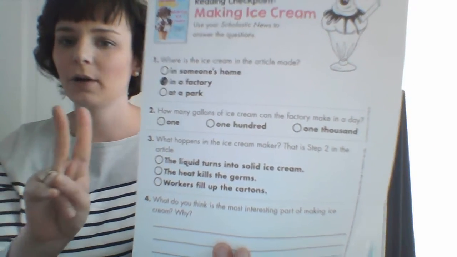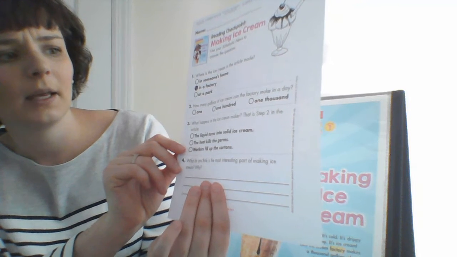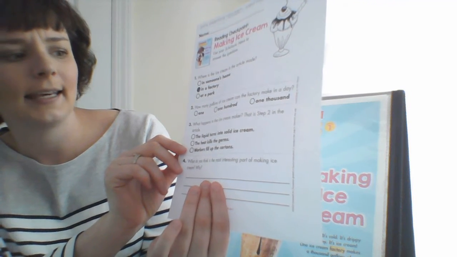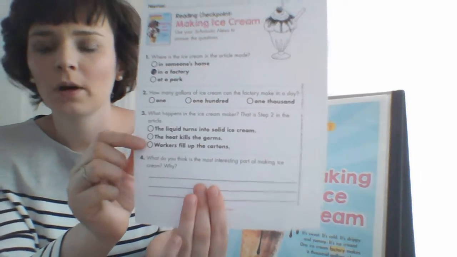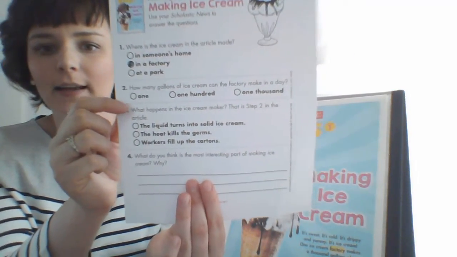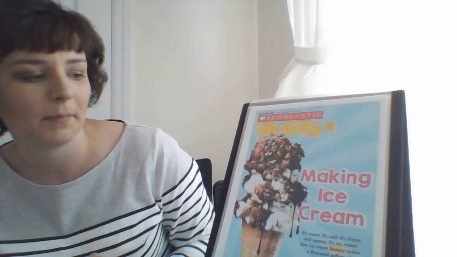All right, we're ready for question 2. Question 2 says, how many gallons of ice cream can the factory make in a day? 1, 100, 1,000. We're going to reread part of the article to find out how many gallons of ice cream they can make in a day. Making ice cream. It's sweet, it's cold, it's drippy and yummy. It's ice cream. One ice cream factory makes 1,000 gallons of it a day. How?